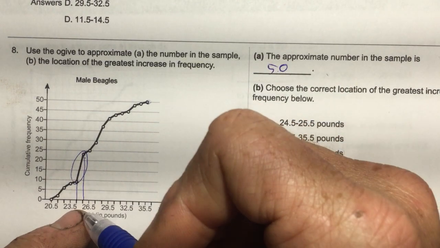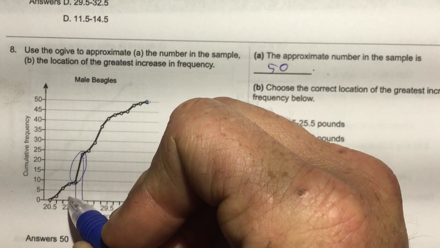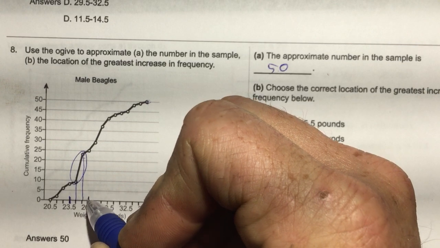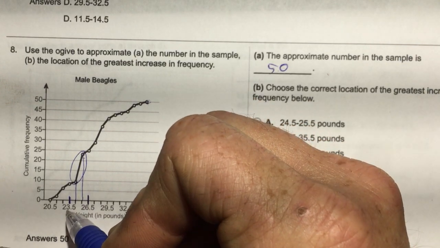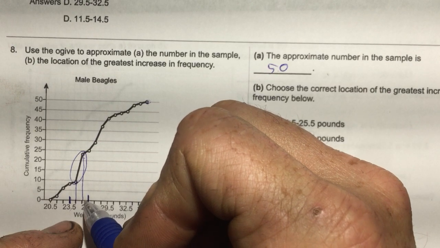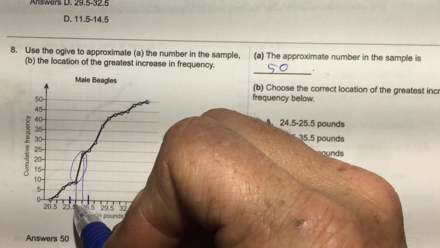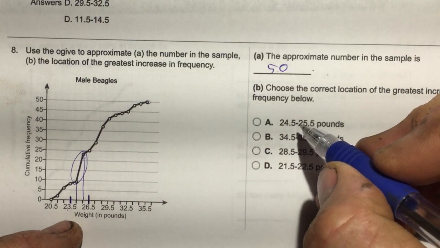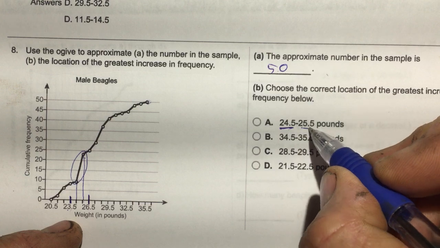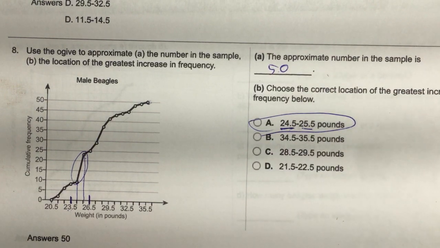Now this 23.5 is on this slash right here. See, the numbers are in the middle of the slashes. So you could see 23.5, 26, this goes up 1, 2, 3. All right, so this is 1 going up. So this is 23.5 plus 1, which is 24.5, which looks like right here. And then this goes up another one, which is 25.5. So it looks like A.